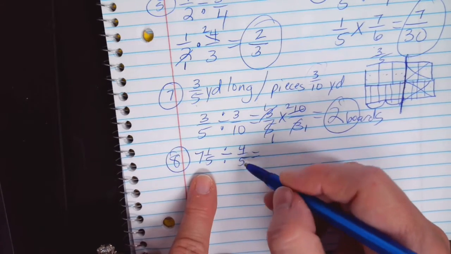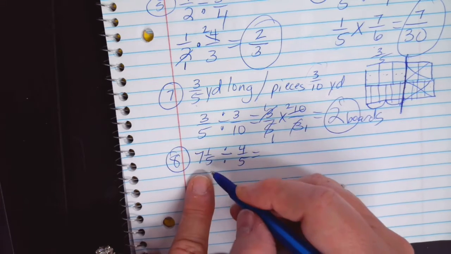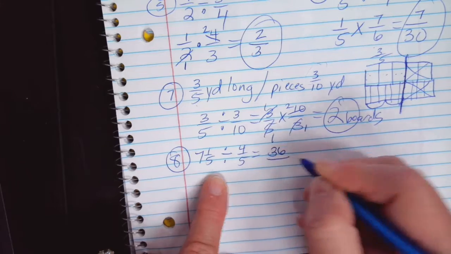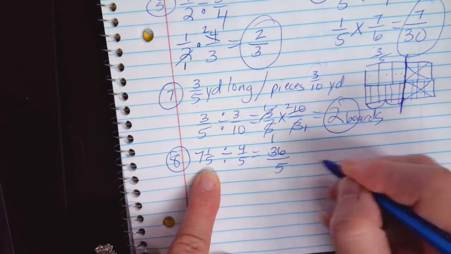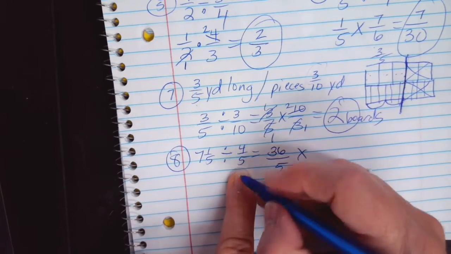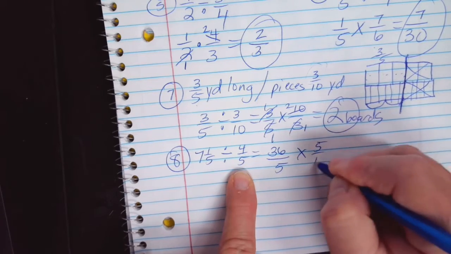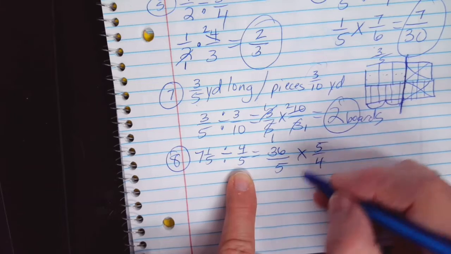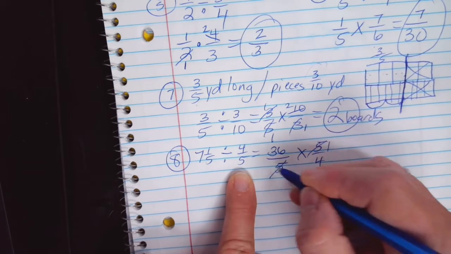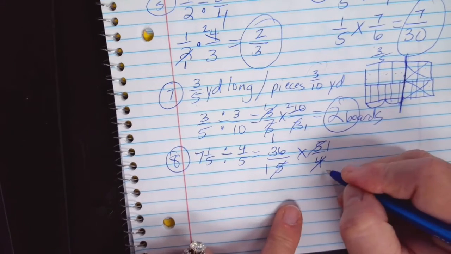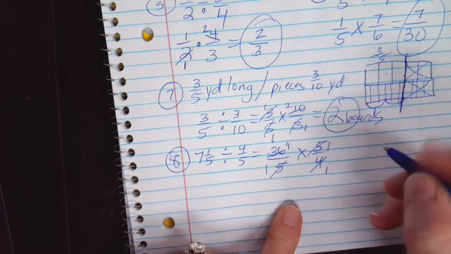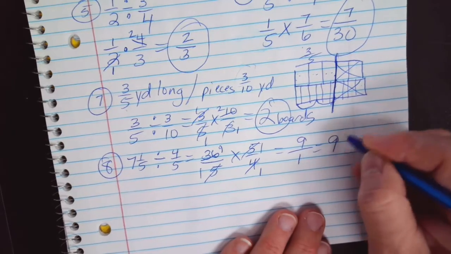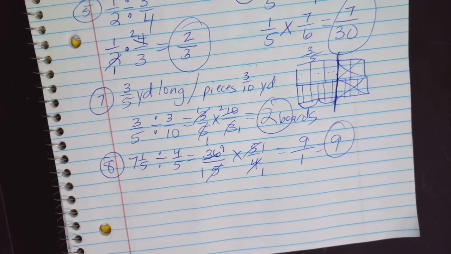And then I can multiply by the reciprocal, which would be 5/4. 7 times 5 is 35, plus 1 is 36, over my original denominator of 5, times the reciprocal. I'm going to flip the 4/5 and make it 5/4. Does that make sense? And then I look at what I can cancel out. 5 will divide itself out, and 4 goes into 36 9 times. So 9 times 1 is 9. 1 times 1 is 1. So your answer is 9 for that one on number 8.